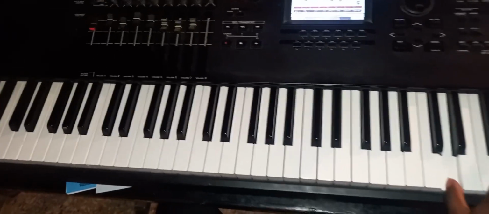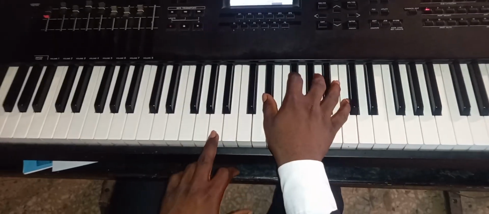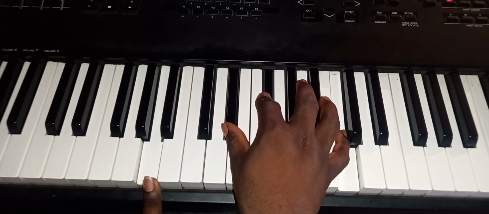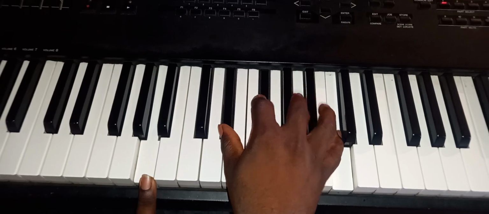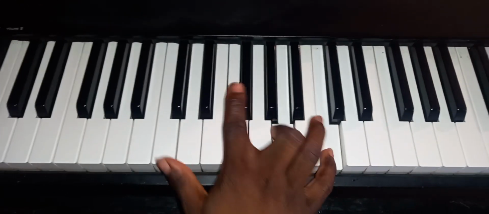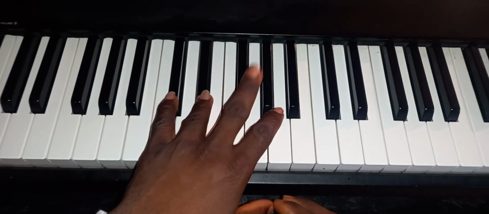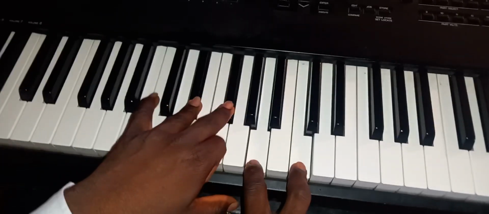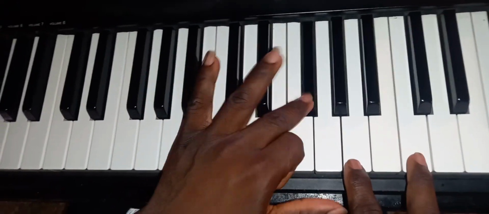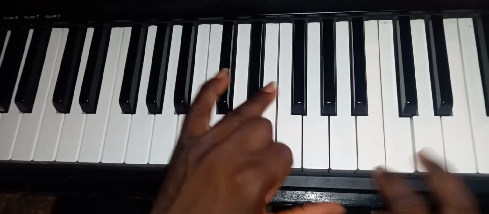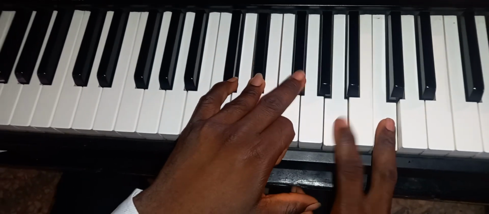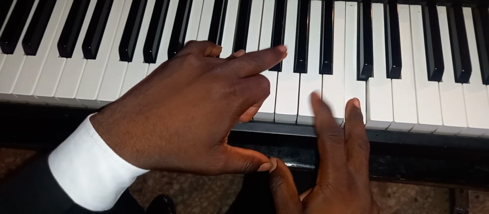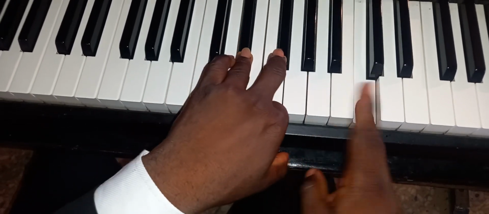Okay, so the diminished pattern goes like this. We have an E flat diminished 7. When we say drop 2, that means we have four notes in this chord, so you count from the top: this is 1, this is 2, this is 3, this is 4. If they say drop 3, you remove this third note. But when we say drop 2, you remove the second note from the top and take it to your left. I'm sure most of you know it, but I'm just explaining for people who might not know.